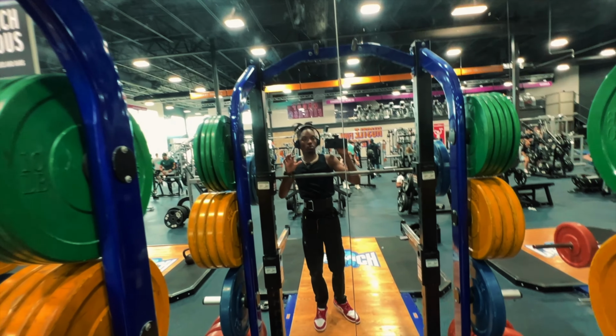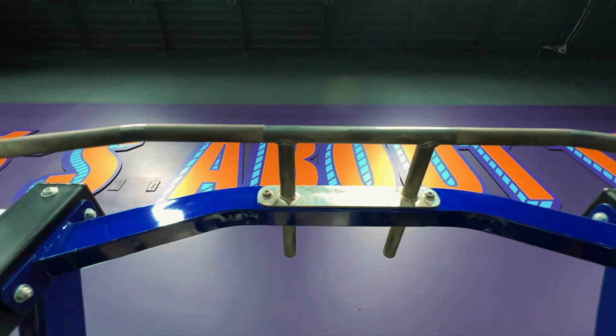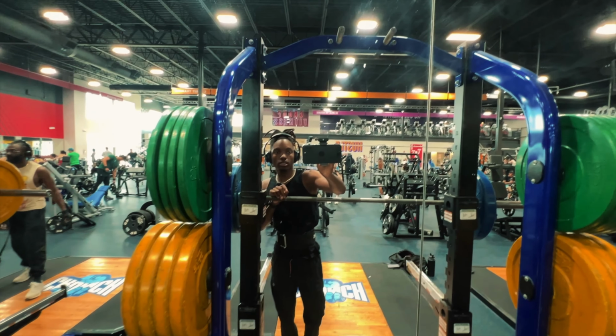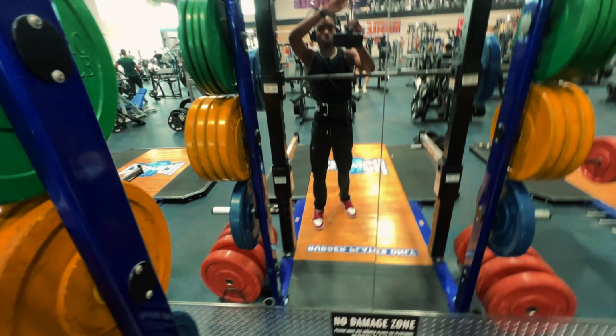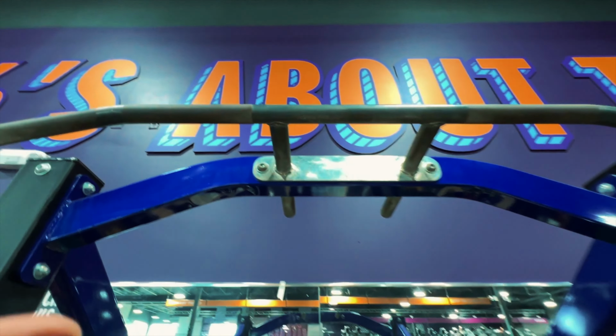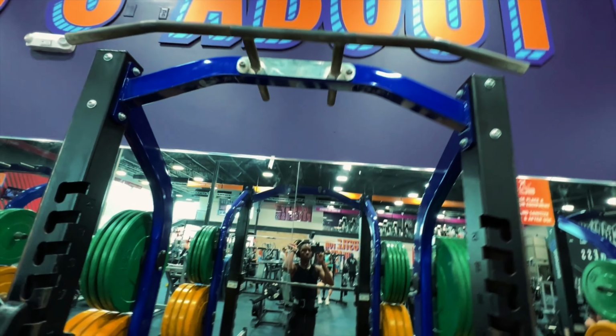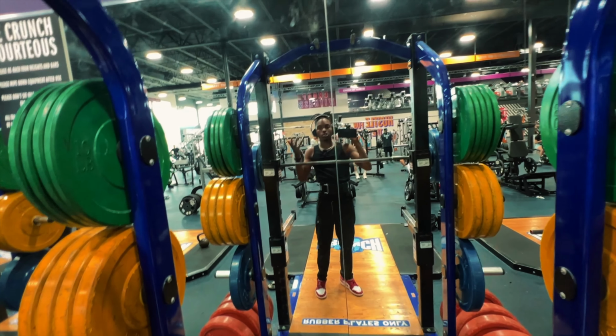Okay, so for this next one, I'm gonna try to mount the camera up here, but upside down. Bear with me, but this is kind of how it's gonna look. I'm literally gonna take this tripod and try to put it inside of that hole right there and put it upside down so I can hang. Let's see if we can get this shot. I'm gonna show you guys how it comes out.